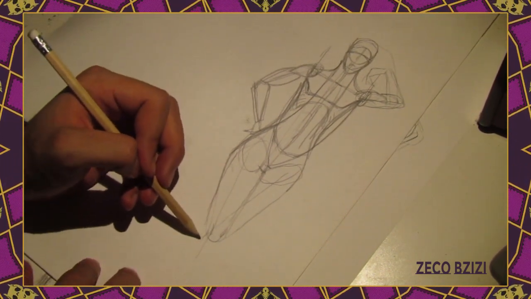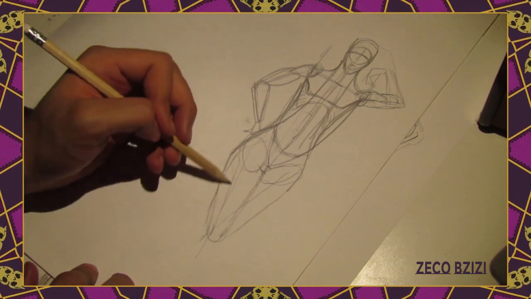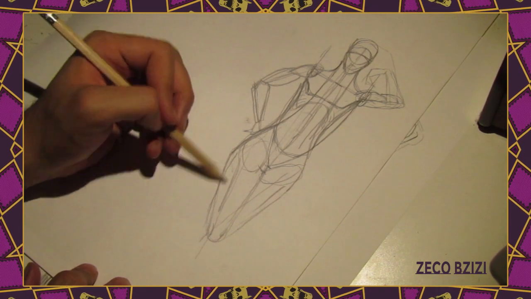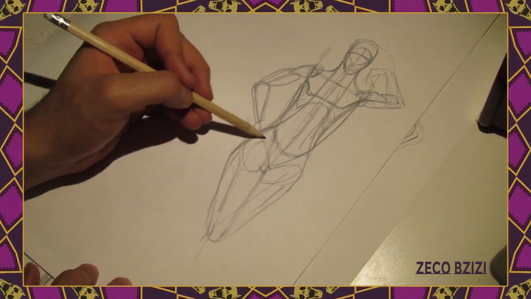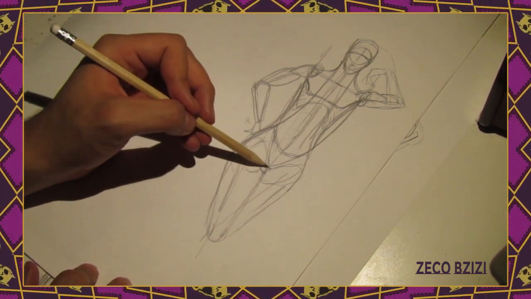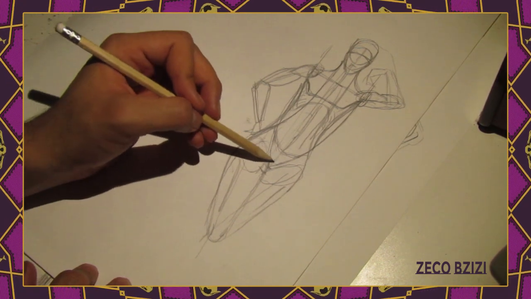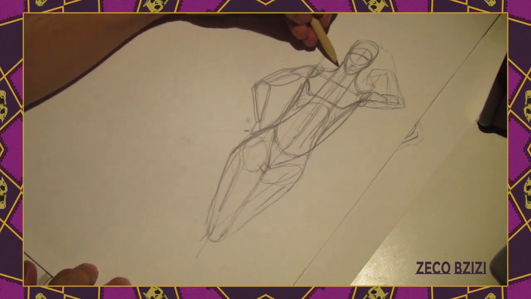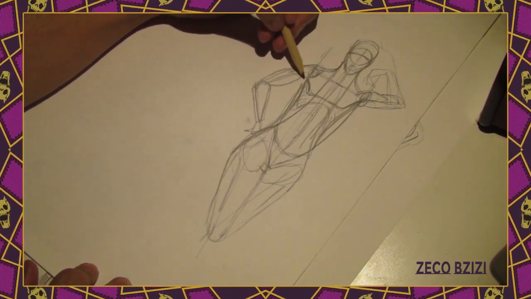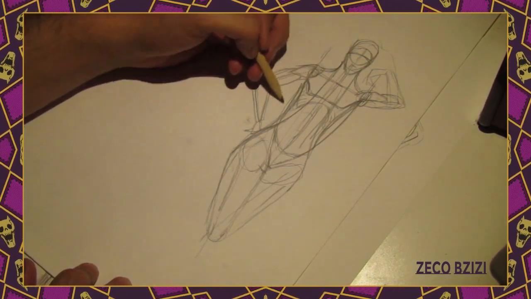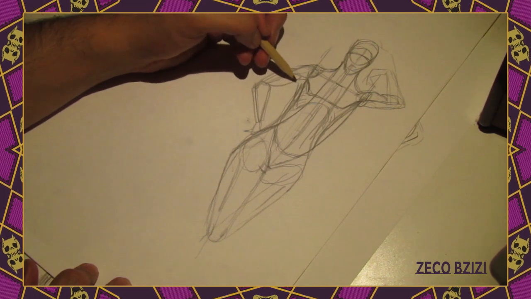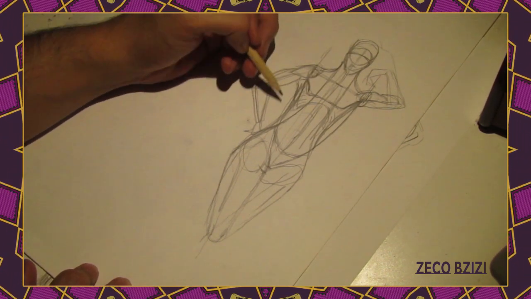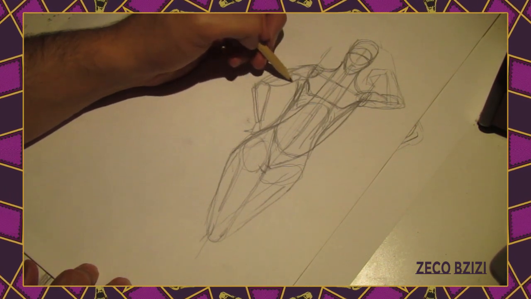I've checked the camera a bit, so I'm gonna move my lines up. This is going to be the muscles. Again, this is the thighs. So the thighs are a bit refined. And here, the trap muscle. The lats, excuse me.